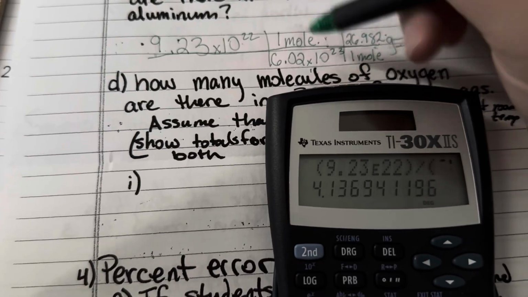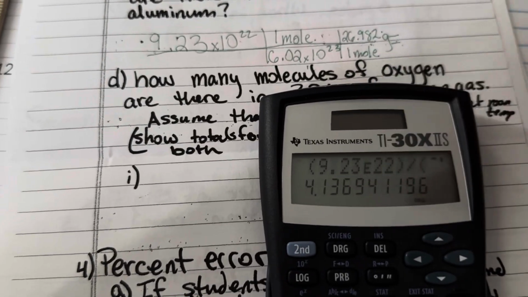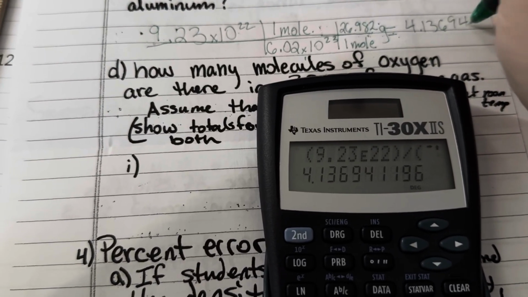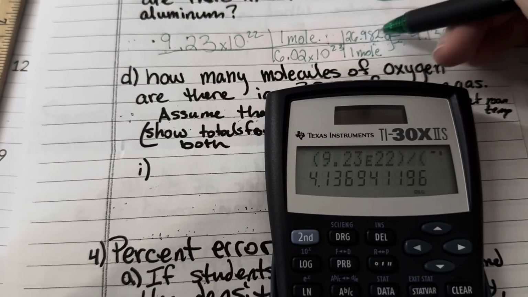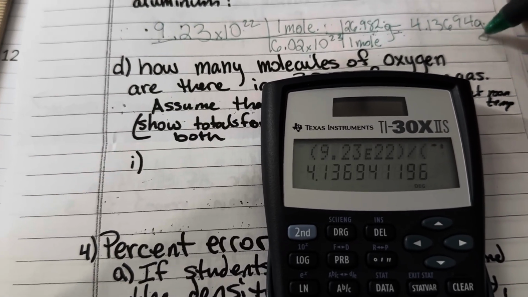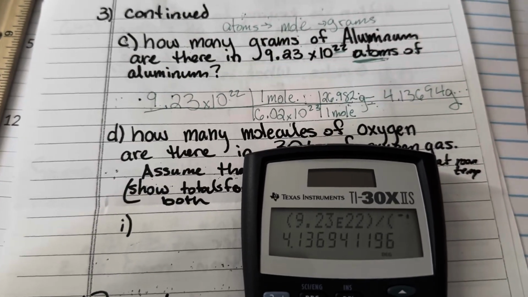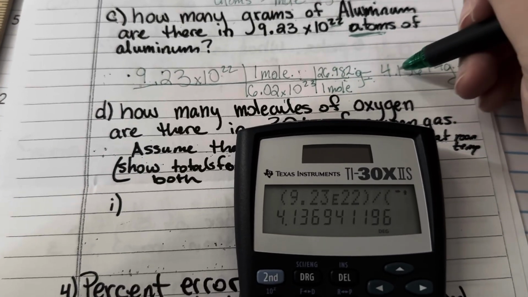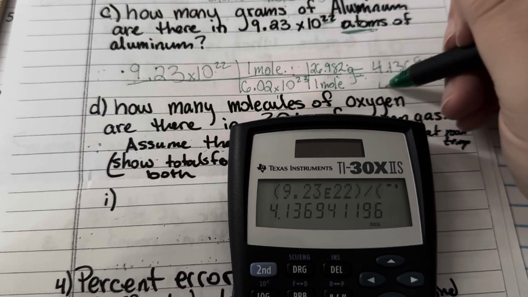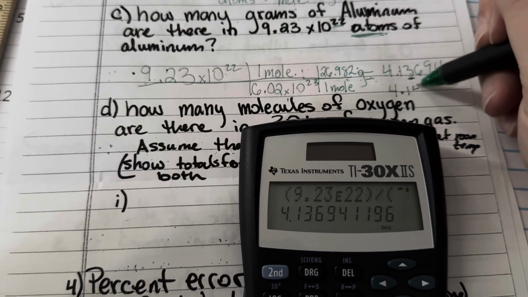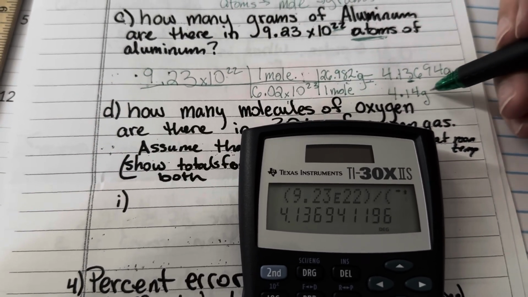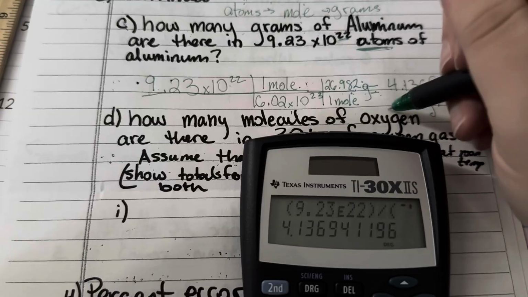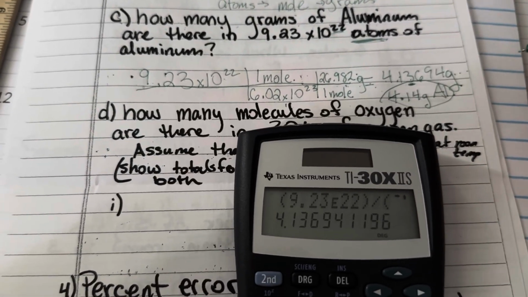See how I didn't have to do any of these middle steps? I just typed it all in, and now I get 4.13694, blah, blah, blah, grams. Okay, and again, sig figs. We've got 1, 2, 3, so our answer should have 1, 2, 3. This guy, 4.14 grams of aluminum. Alrighty, so that's how we figure out the mass.